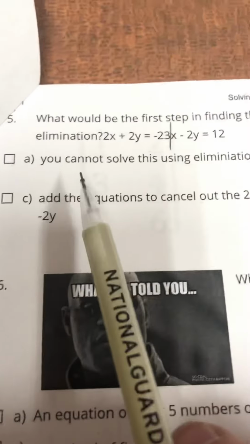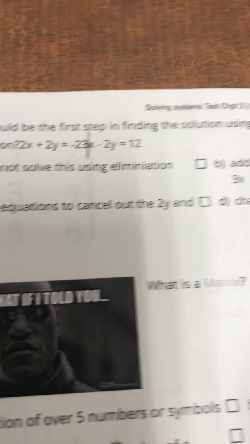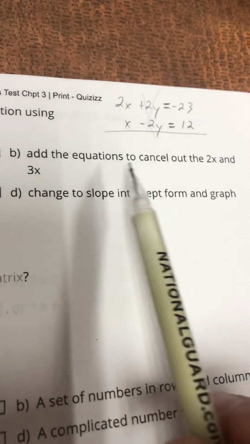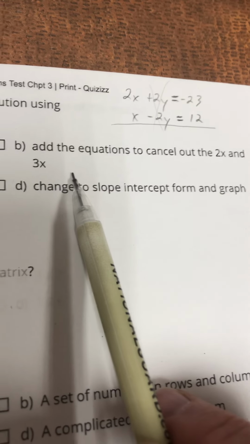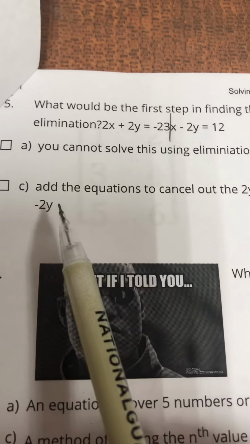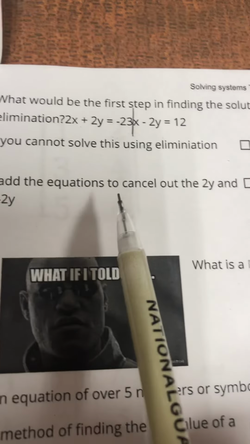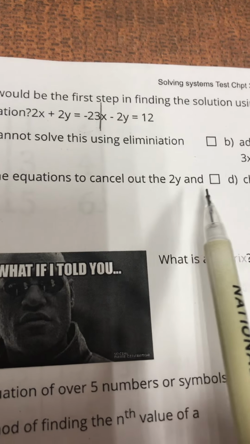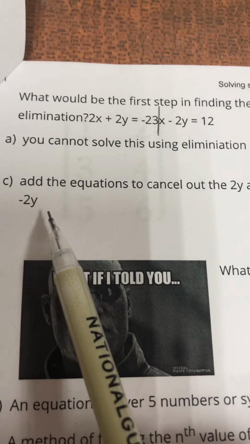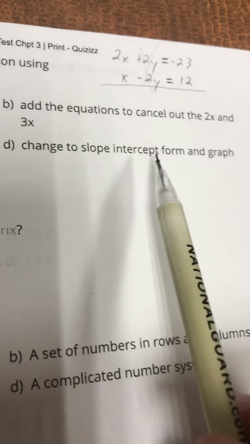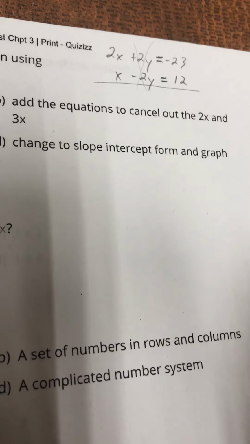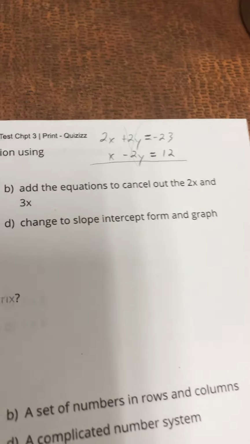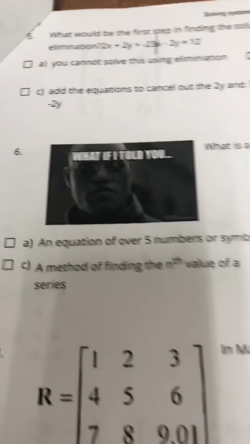Is it A, you cannot solve this using elimination? B, add the equations to cancel out the 2x and the 3x. Or C, add the equations to cancel out the 2y and the negative 2y. Or D, change to slope-intercept form and graph. Okay, what would be the first step then? We did it right here, so I got a big clue for you there.